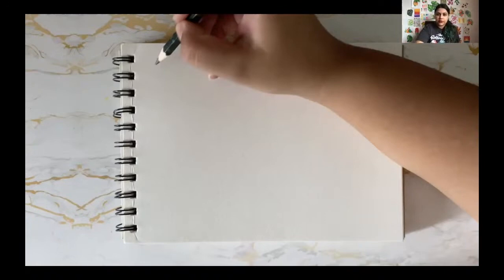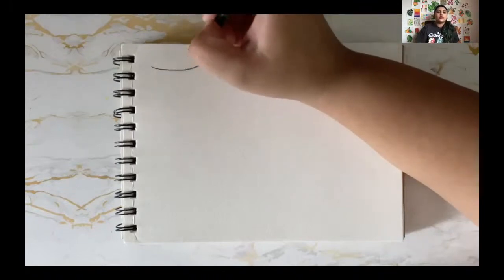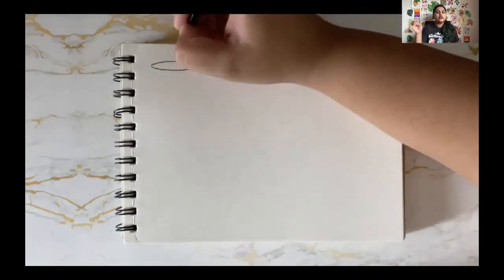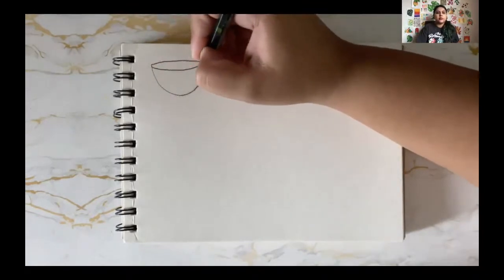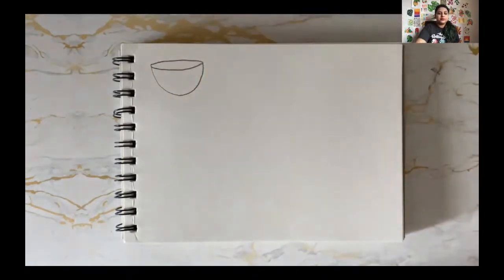So the first thing that I'm going to do is draw the top of the bowl. So don't draw it with me right now, just watch what I'm doing. So the top of the bowl, and then I'm going to do the bottom of the bowl. Now here we're going to first discuss where our light is going to come from. Don't draw it right at this point of time. Just understand the whole explanation, and then I'll give you a chance to draw it.